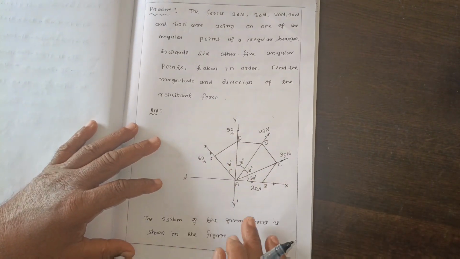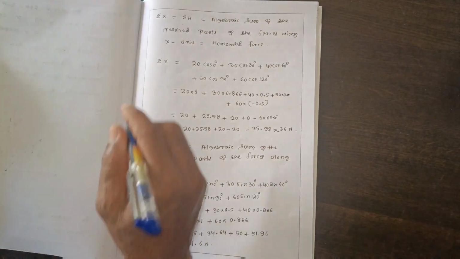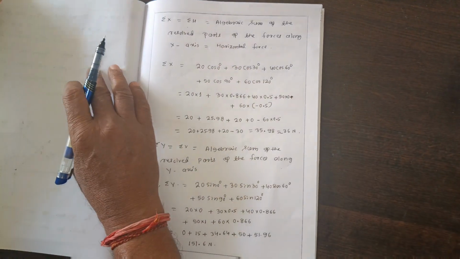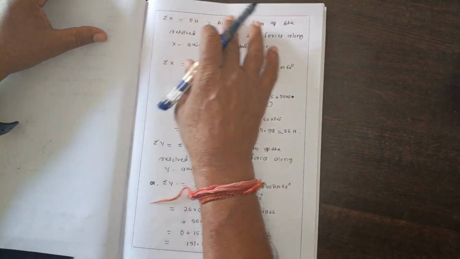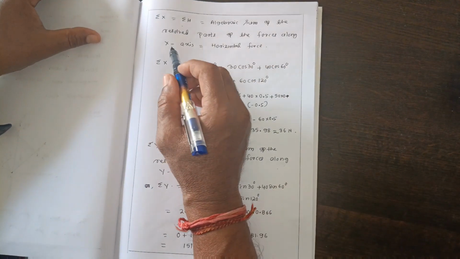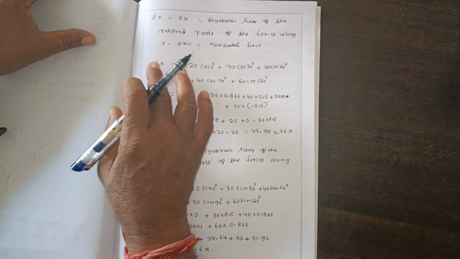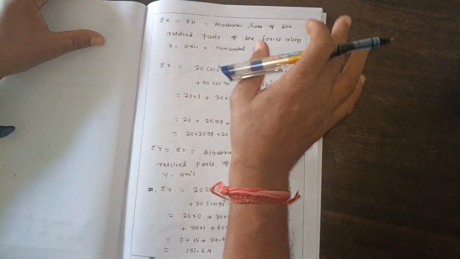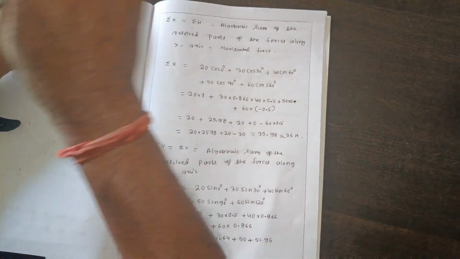Here this diagram is given below. The system of the given forces is shown in the figure. You know that delta x is equal to delta h, that is horizontal forces. Algebraic sum of the resolved parts of the forces along x axis is equal to horizontal force. Remember that horizontal force is force into cos, and vertical force is force into sin.